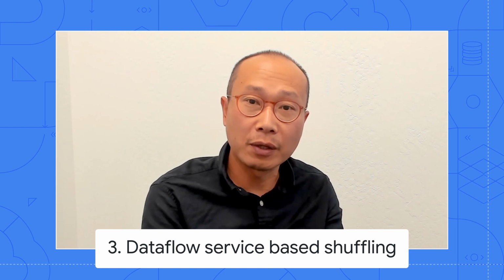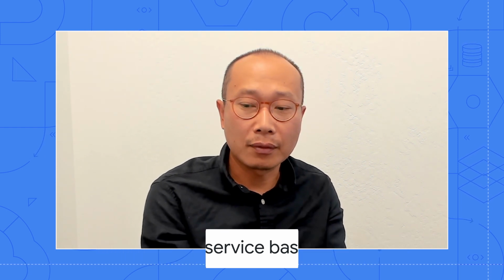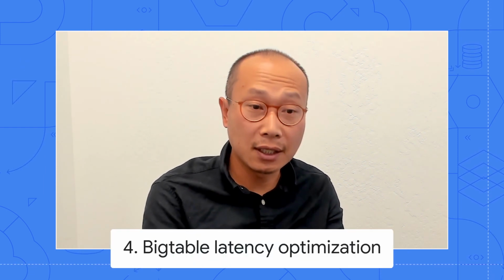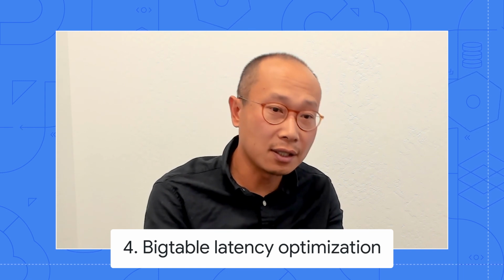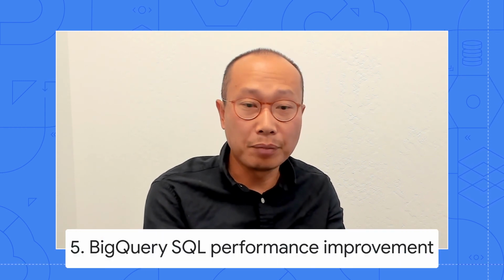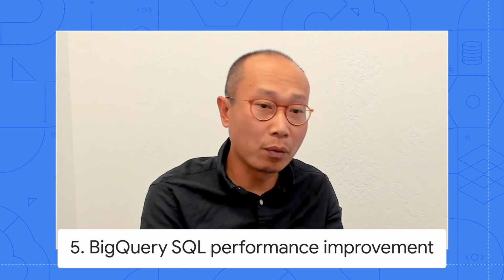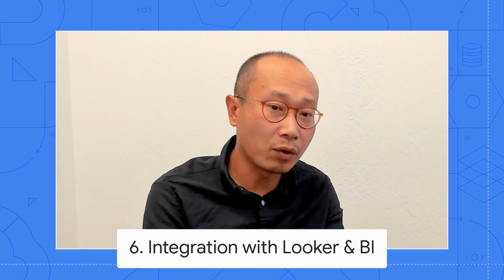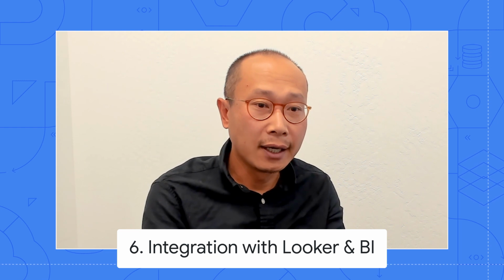Stack Overflow is very helpful as well because GCP engineers regularly monitor it. And then there are a few other specific things that we really enjoyed on top of GCP, like Dataflow service-based shuffling, BigTable's latency optimization using SSDs, BigQuery SQL performance improvement over time, and integration with Looker and BI. Those things have been super helpful as well.